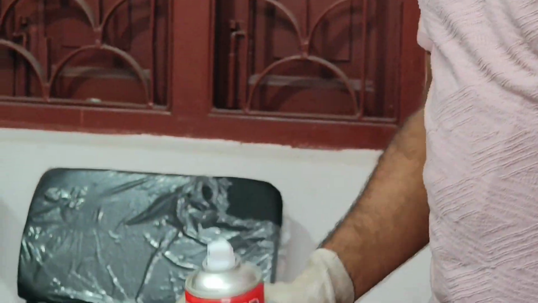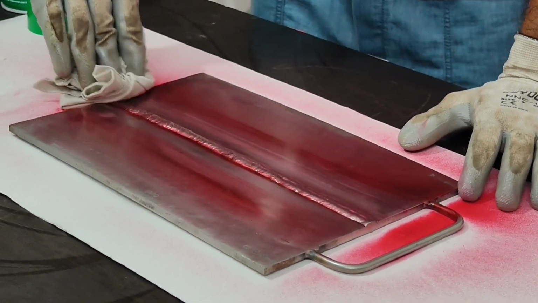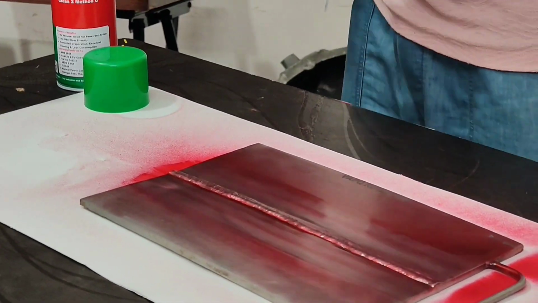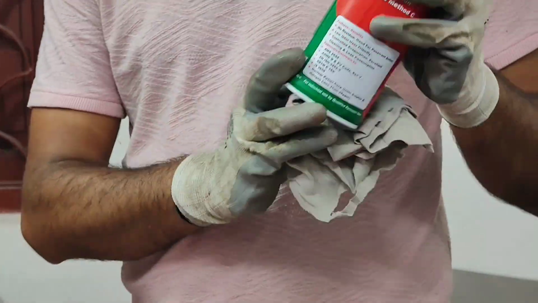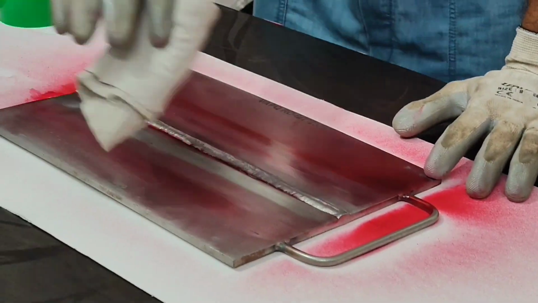Then we will remove the excess penetrant using cotton in a unidirectional motion. Following this, we will apply cleaner to a fresh piece of cotton and thoroughly clean the surface to remove any remaining penetrant residue.